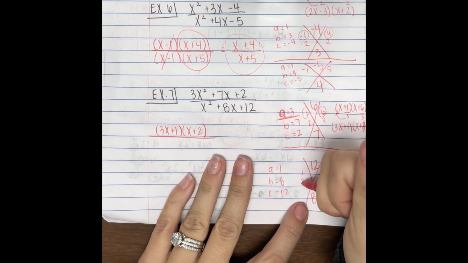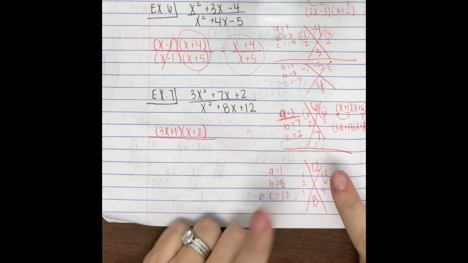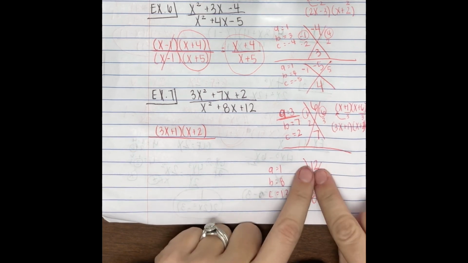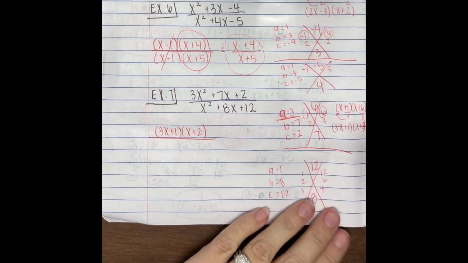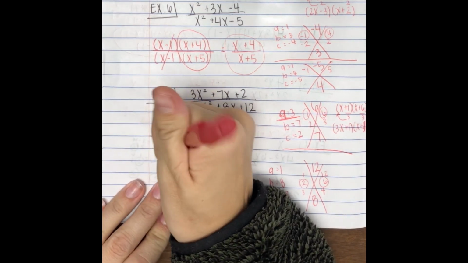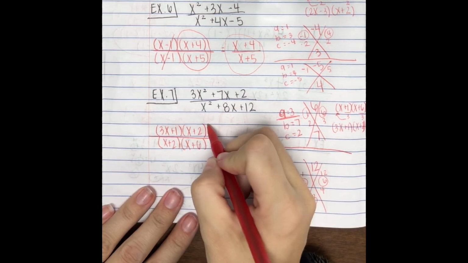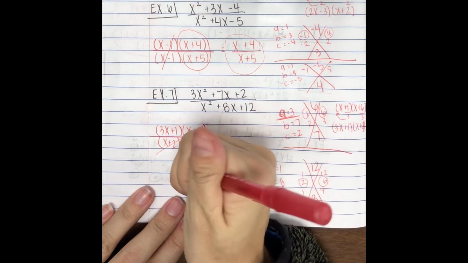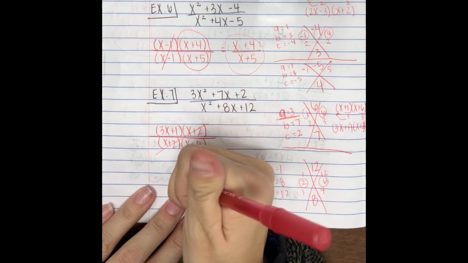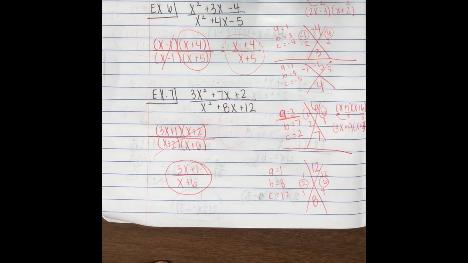1 times 12, 2 times 6, 3 times 4. These will multiply to be a positive 12. Which ones add up? You have positive 8 with 2 and 6. So we get x plus 2 and x plus 6. So my x plus 2's are what cancel, leaving me 3x plus 1 over x plus 6. And that is it.